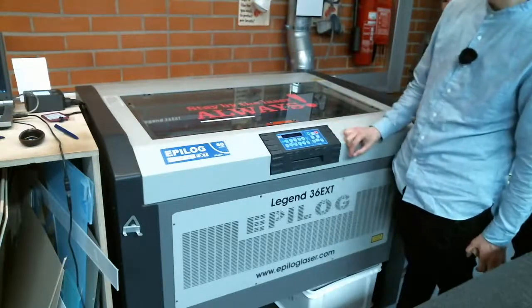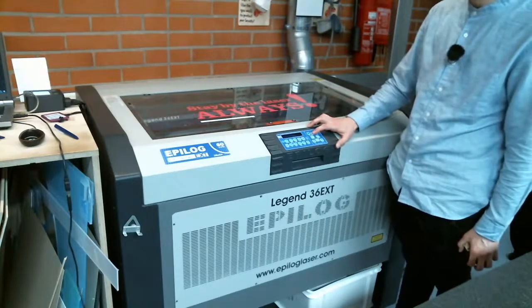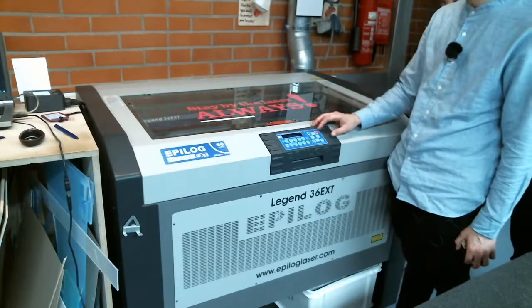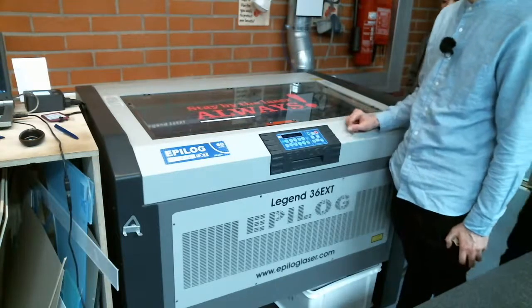So now I'll hit reset to return it to the home position, and I'm going to use the arrows to select job number 4. It's actually done for me already, so it's the last job that has been uploaded. And all I have to do is press the green button, and it's going to start cutting.